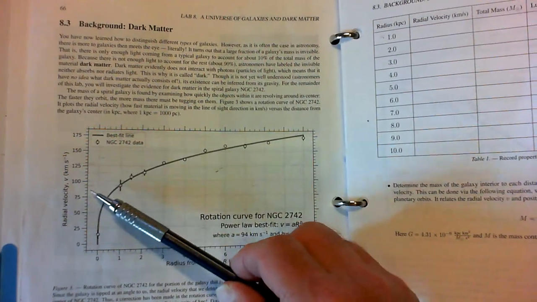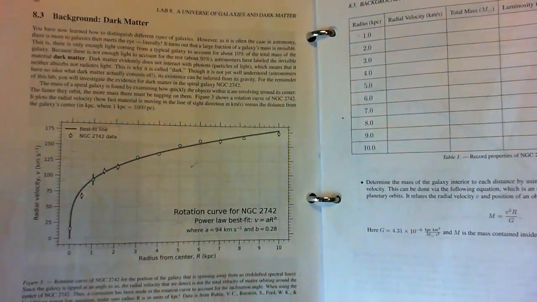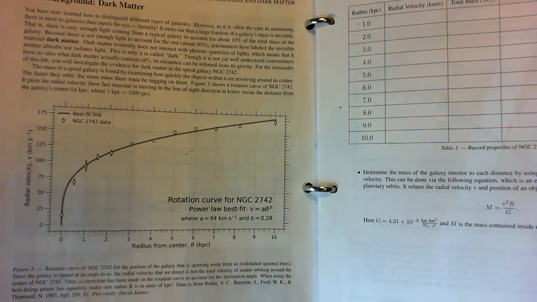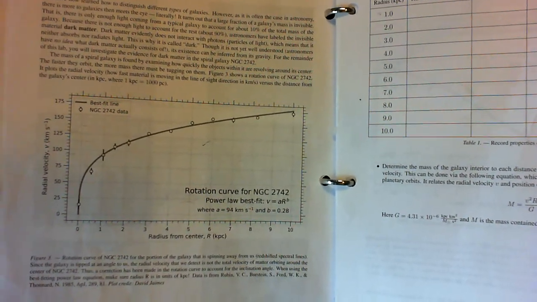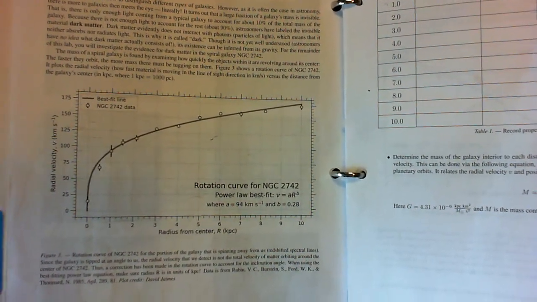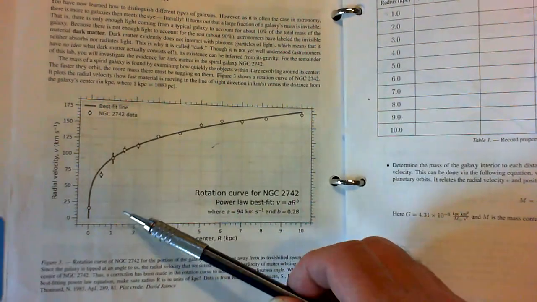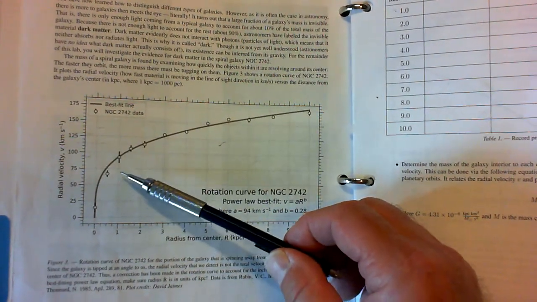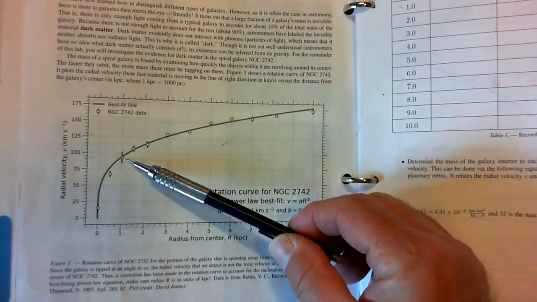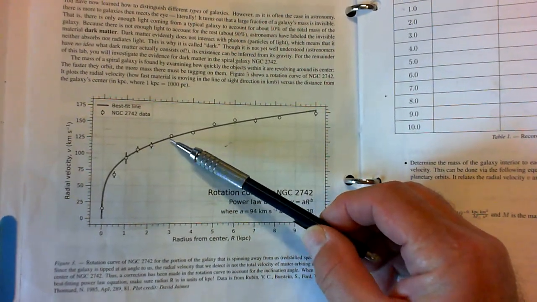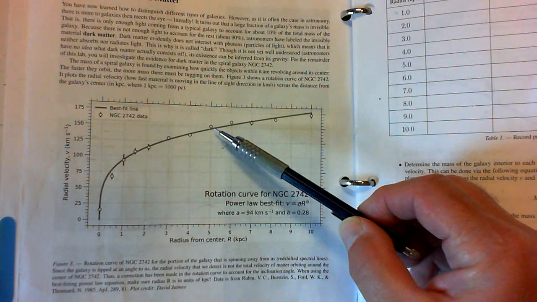Now, since the speed of motion is related to the period of revolution, Kepler's third law, Newton's form of Kepler's third law, will work and allow us to calculate the mass which is interior to each of these distances where we have reliable radial velocity data.